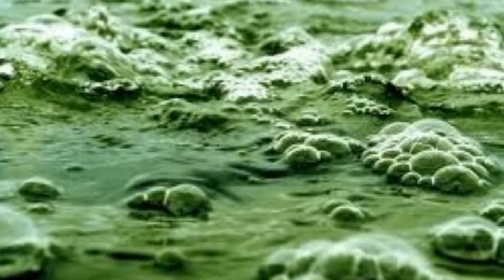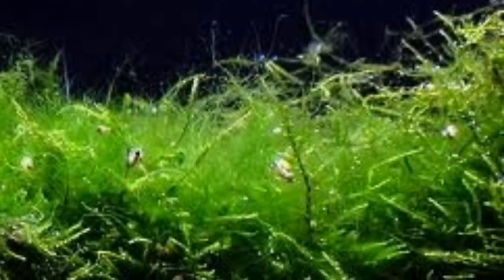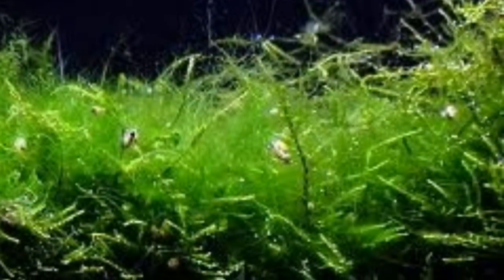Increased agriculture and industrial runoff promotes the growth of algae that consumes all of the water's oxygen and suffocates the fish.